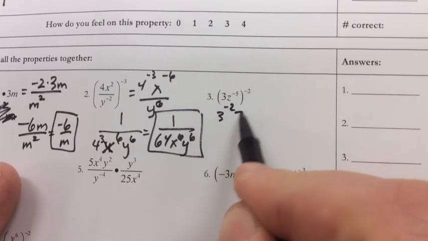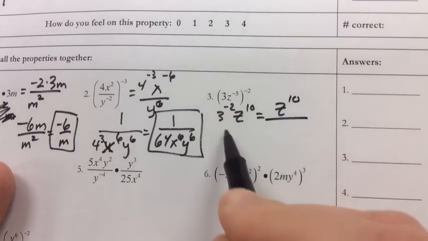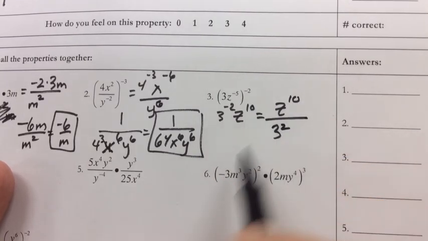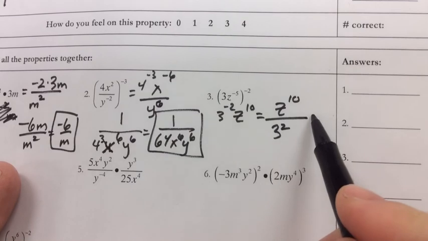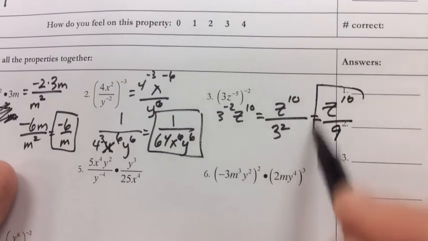Get rid of parentheses. 3 to the negative 2, z to the positive 10. That's the same as z to the positive 10 over 3 squared. I had to make a positive exponent out of it. That's the same as z to the 10th over 9.